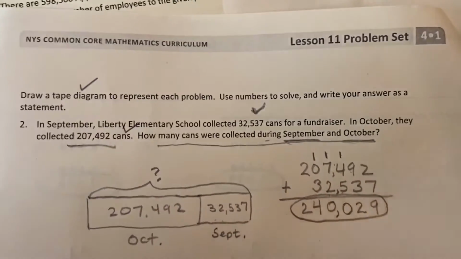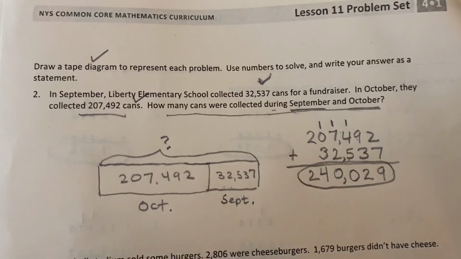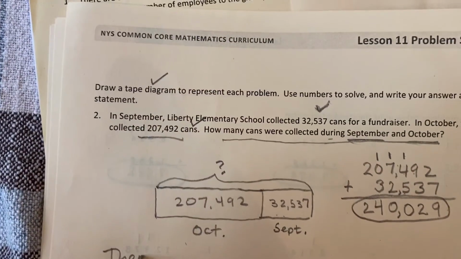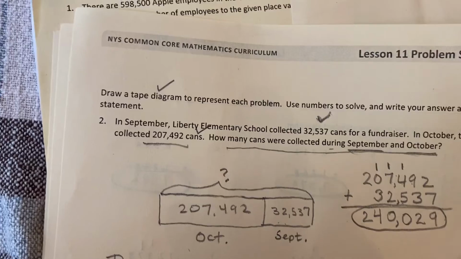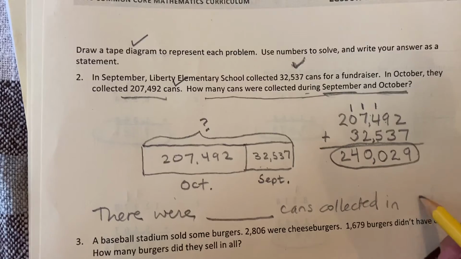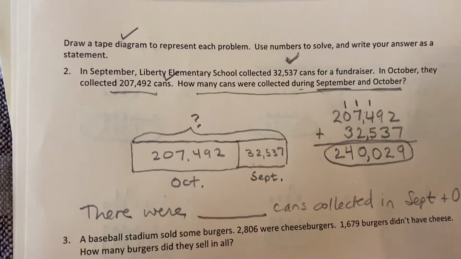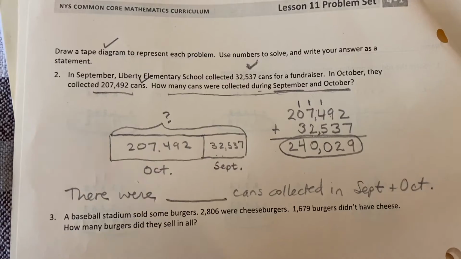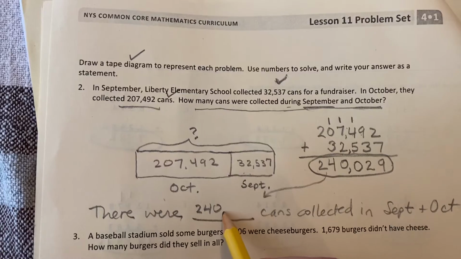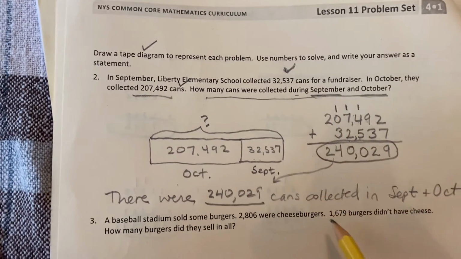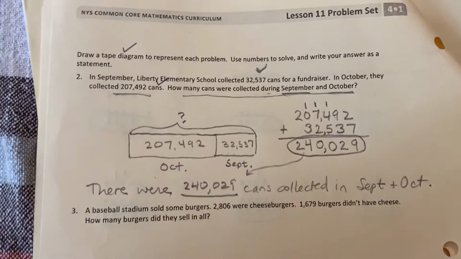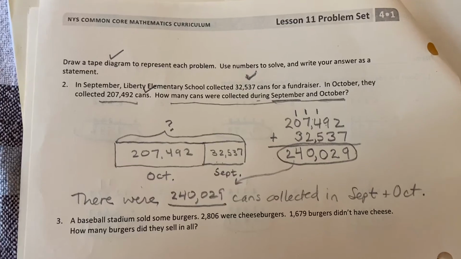But we do need to put this into an answer statement. How many cans were collected during September and October? There were blank cans collected in September and October. You're going to put that answer into your statement. Make sure you copy it correctly. 240,029 cans were collected in September and October. So that concludes the problem set part of lesson 11.